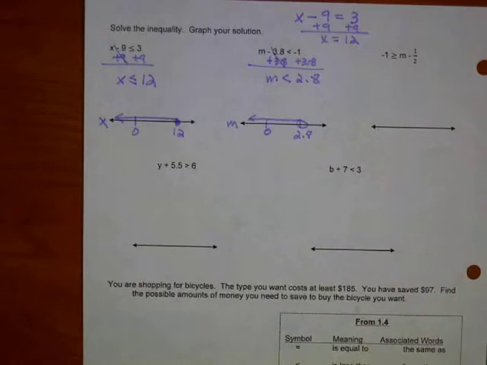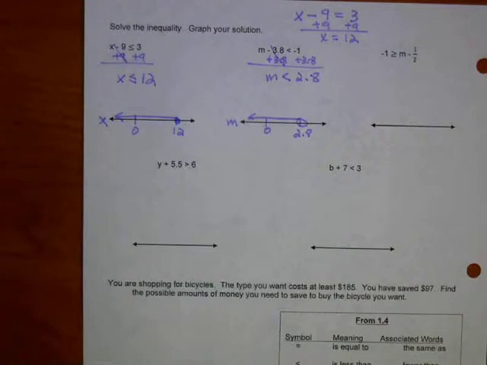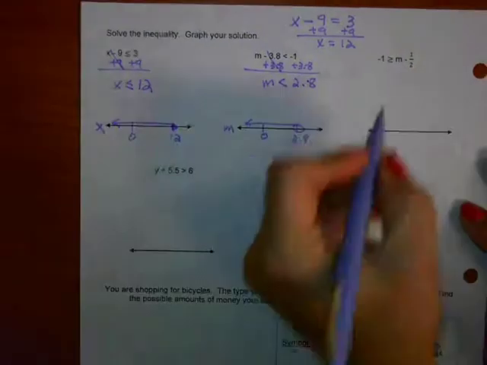So can 2.79 be a solution to this inequality? 2.79. No. Yeah. It's still less than 2.8. Can 2.8 be a solution to this inequality? Oh wait, no, there's no line. It's an open circle, and there's no line underneath. Okay? All right, let's keep going.